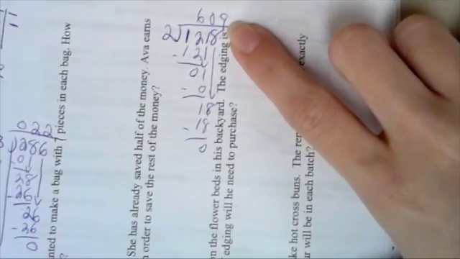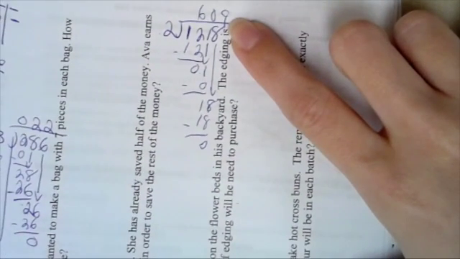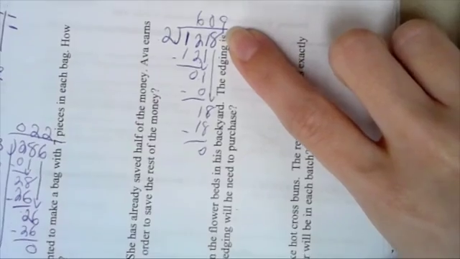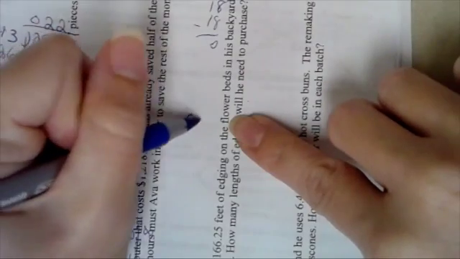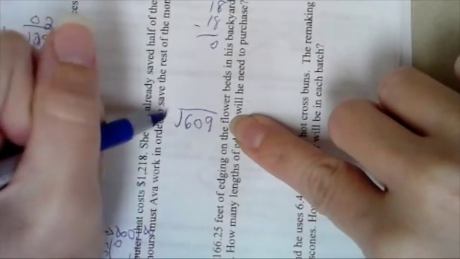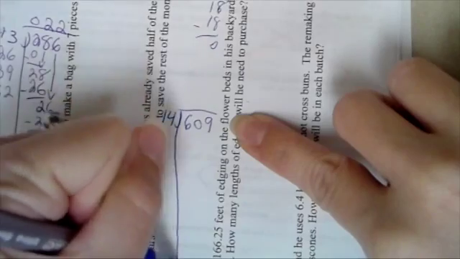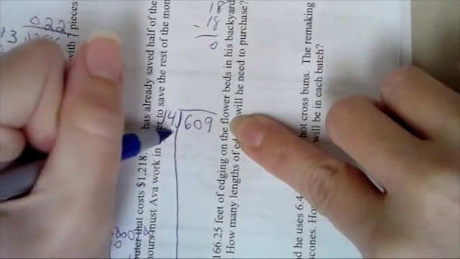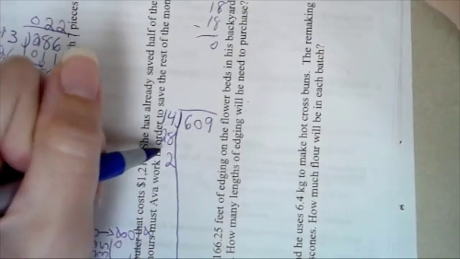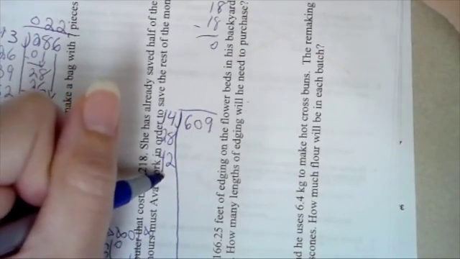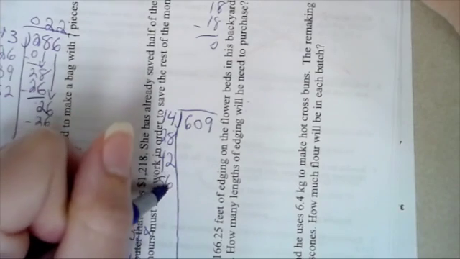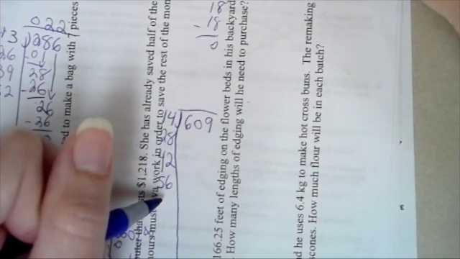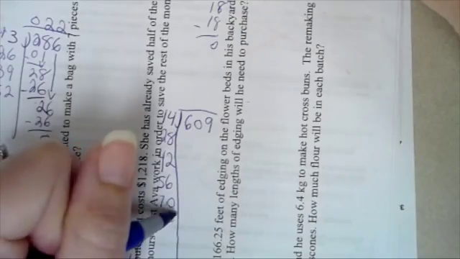That's not what the question says. The question says, how long will it take her to earn half of that? So now, we're going to do 609 divided by 14, because that's how much money she earns per hour. So 14, 28, 42, 56, 70, 84, 98. Hopefully that's enough.